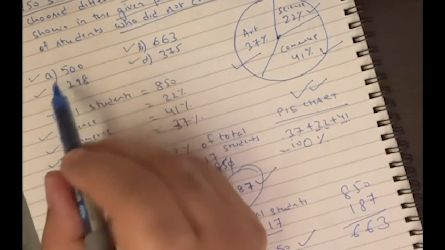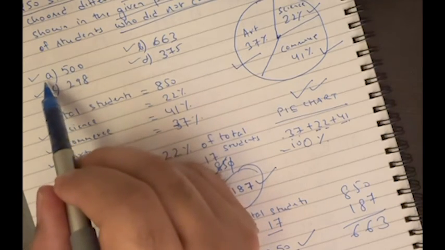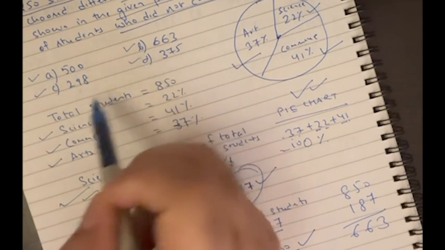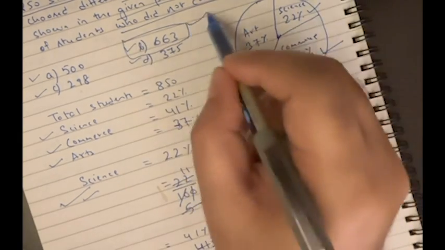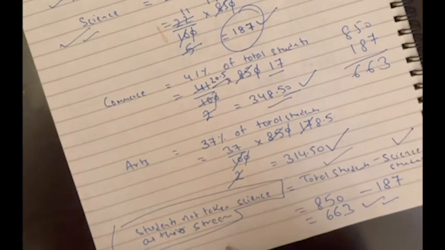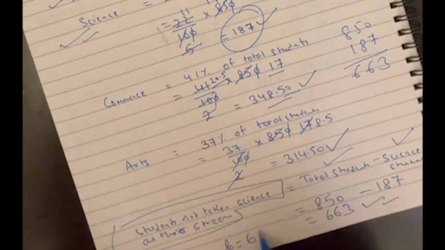Now let's go back to the options which are being provided to us. Option A, B, C and D. Answer is your B. So B equal to 663 is your answer.